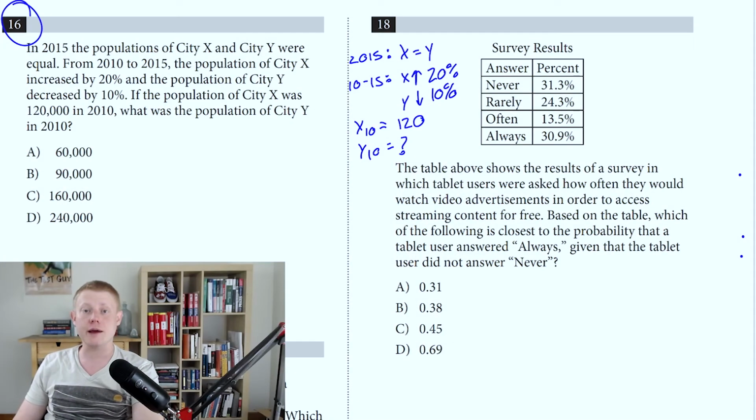Hi, it's Jacob. Today we're in SAT country with a percentage problem that gives a lot of you guys fits. Specifically, we're talking about practice test number 10, section 4, question 16. It's about two cities, X and Y, and what happens to their populations.